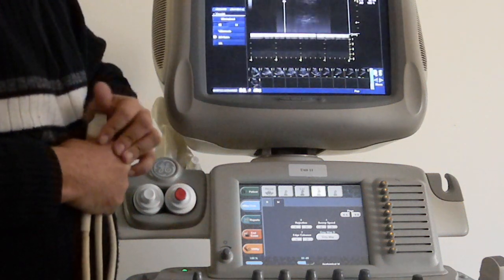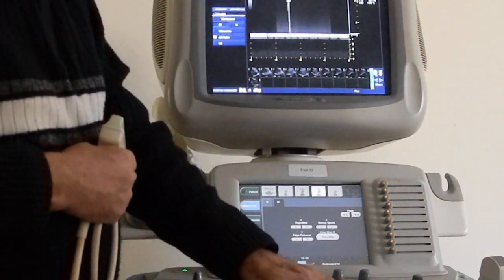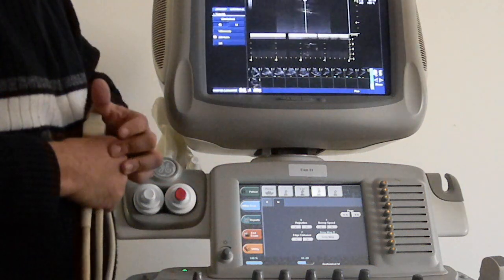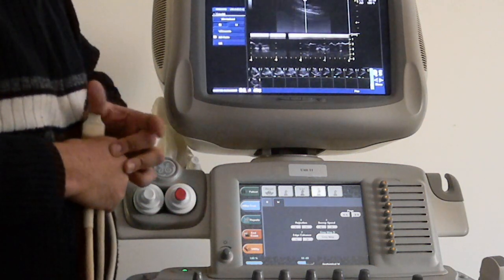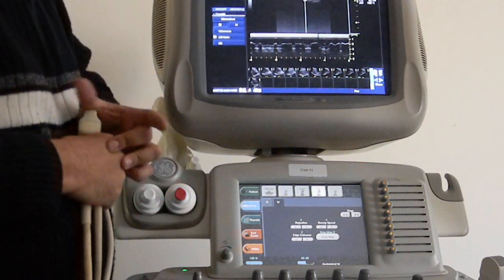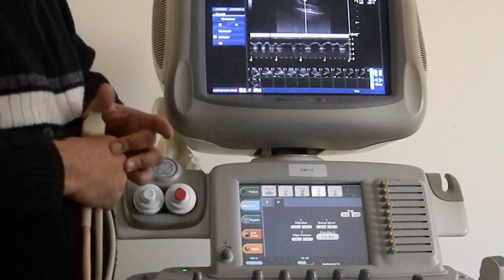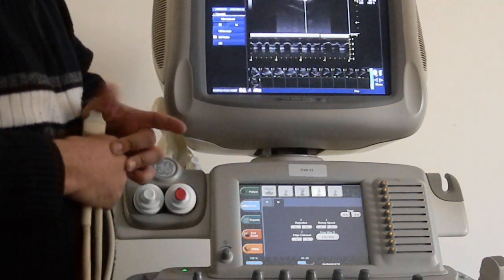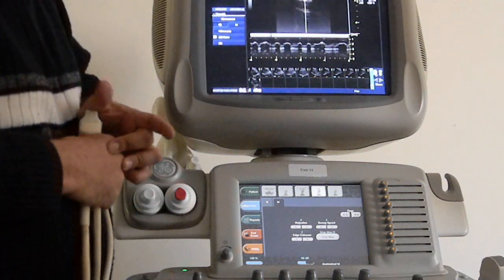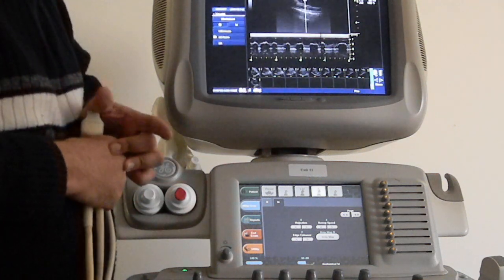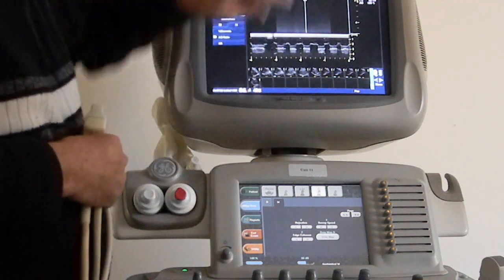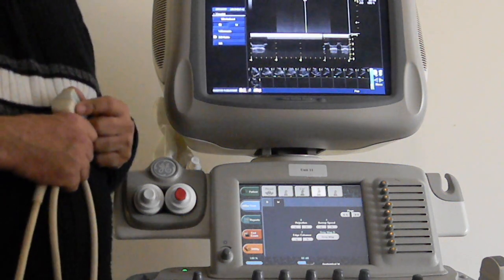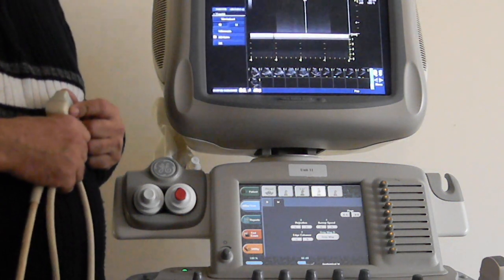Oh, that's cool. Okay, so we can see. Oh yeah, look at that. So what do you see right now? That graph there at the bottom is made from just the movement recorded along this line here. Clear? Okay.